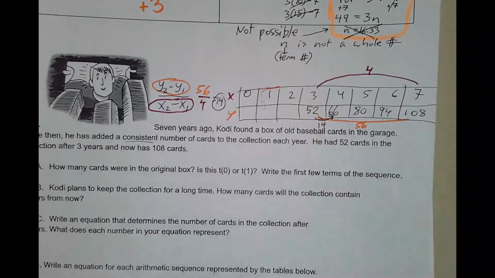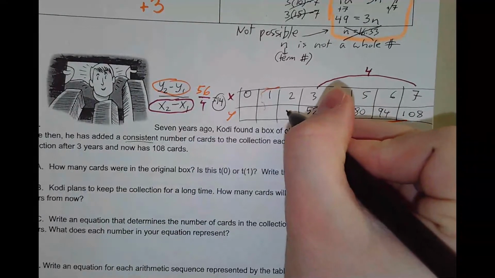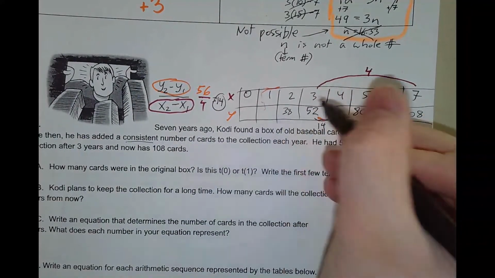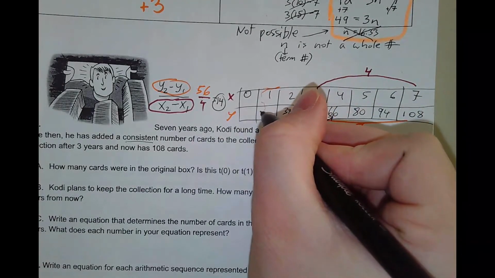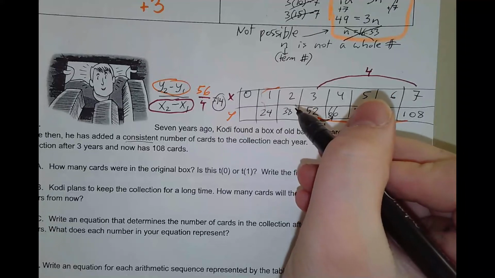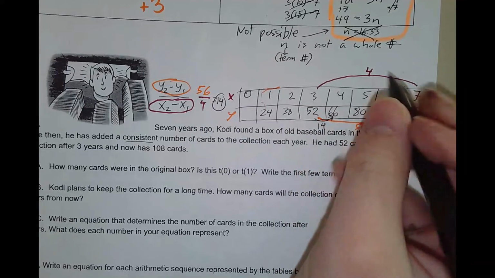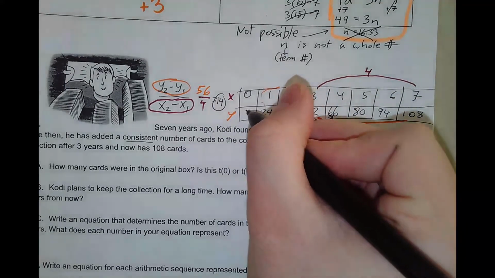Now if we go backwards, we can get all the values in our table. 52 minus 14. The answer is 38. 38 minus 14. The answer is 24. 24 minus 14. It's 10.